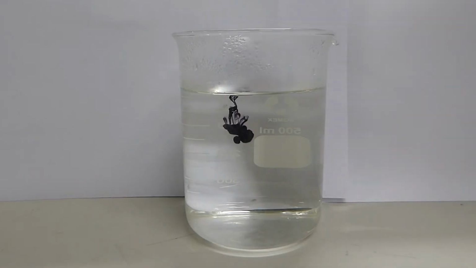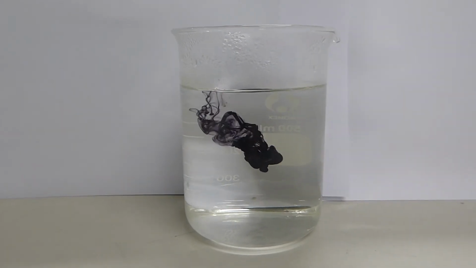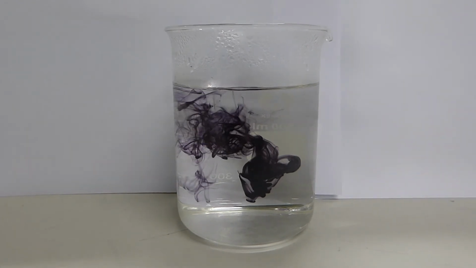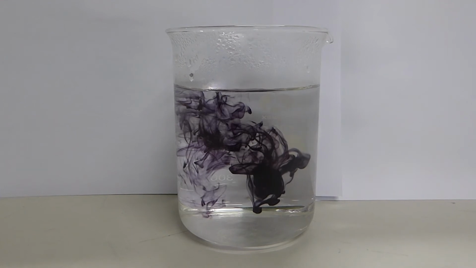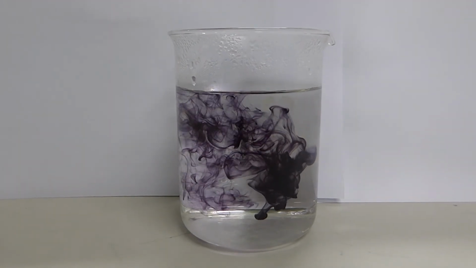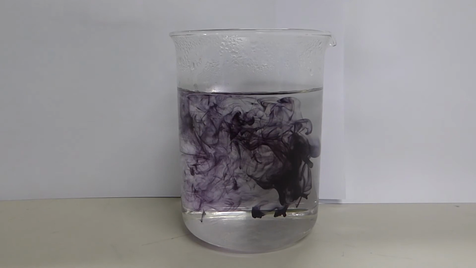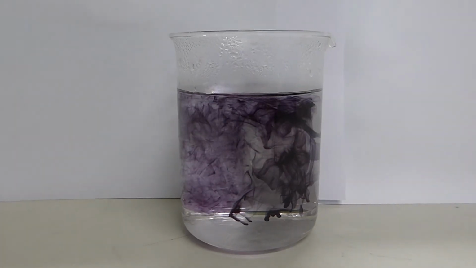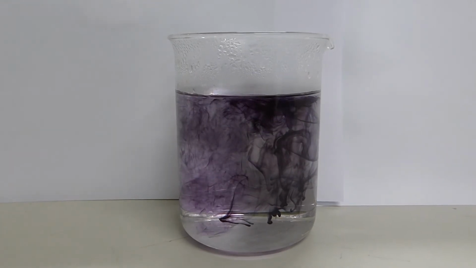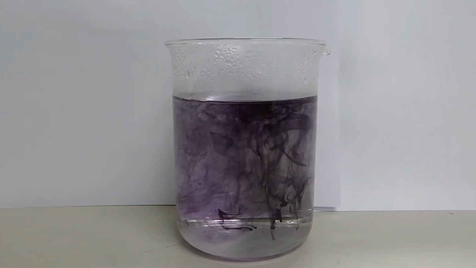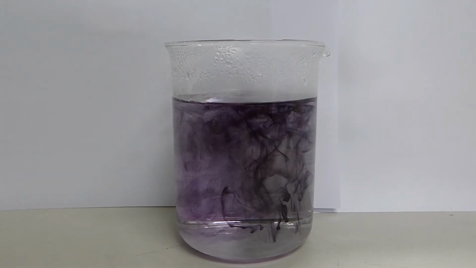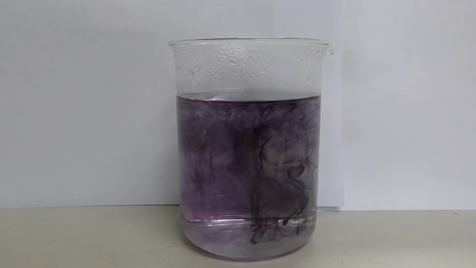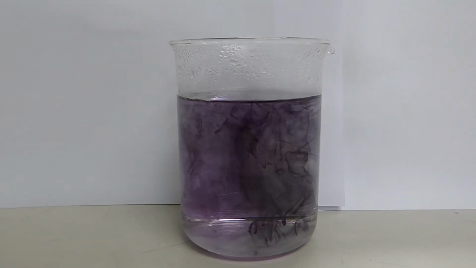Now we add a drop of black ink. We can see that the ink immediately diffuses into the water. This is because the water contains heat and the black ink will get heat from the water, making it more vigorous because the heat will be turned into kinetic energy. So, the black ink will move quickly through the water particles until the water turns uniformly black.